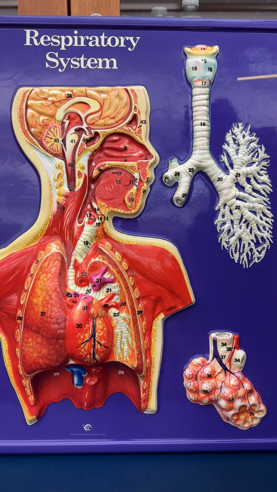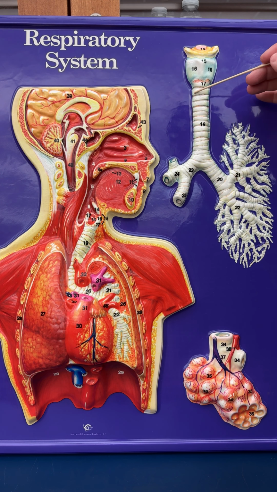Now, within the trachea, we see the tracheal cartilages here, and here, and here, and so on, all the way down the trachea. And in between those, we can see the annular ligaments, right in between each of those tracheal cartilages.